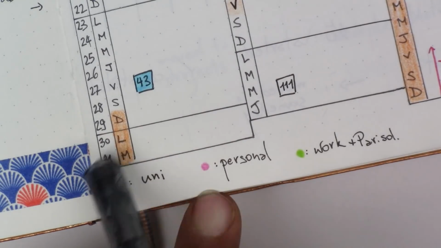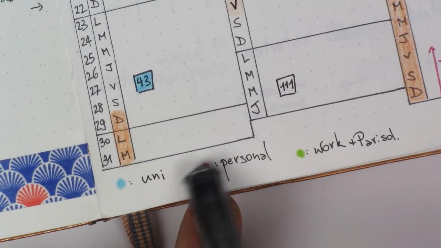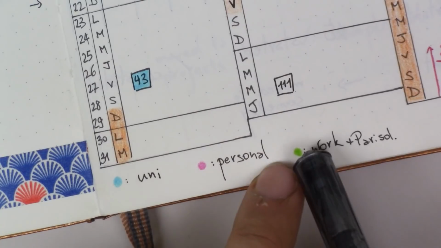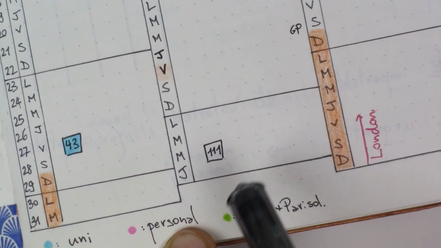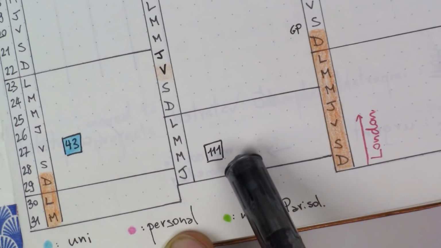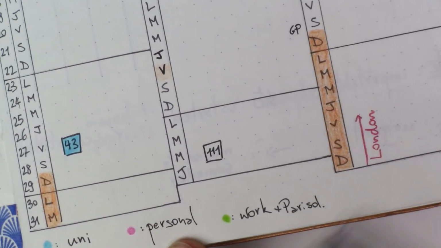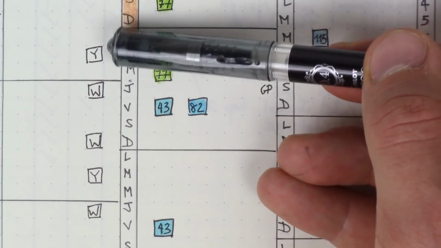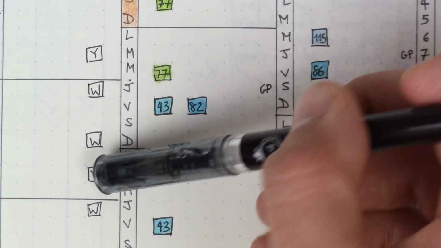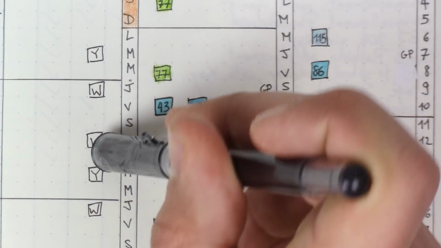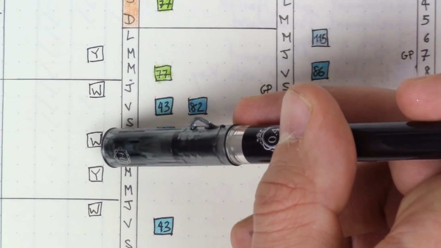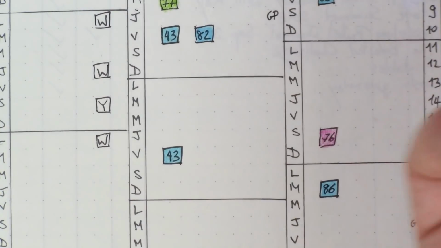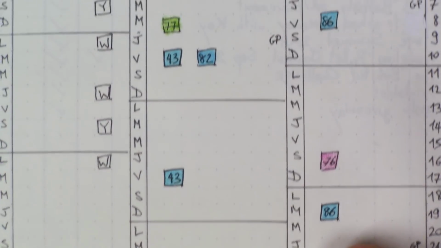So the blue was for all my university related entries, the purple was for personal, and the green ones were for work. But sometimes I did have some entries that did not fall into any of these three categories, as well as these ones here that help me keep track of my YouTube videos. So when I posted a YouTube video and when I posted a blog post on my blog, which is something that I actually stopped using after a while because I did not find it very useful.